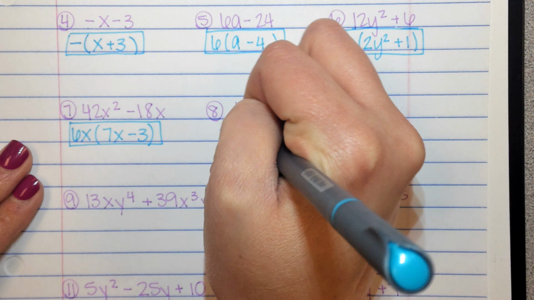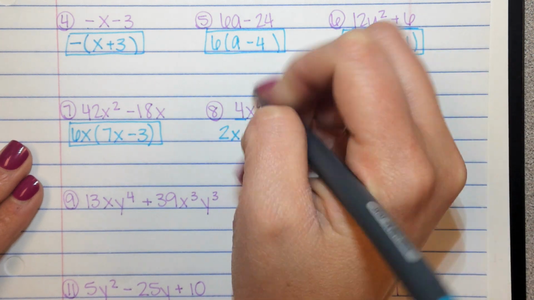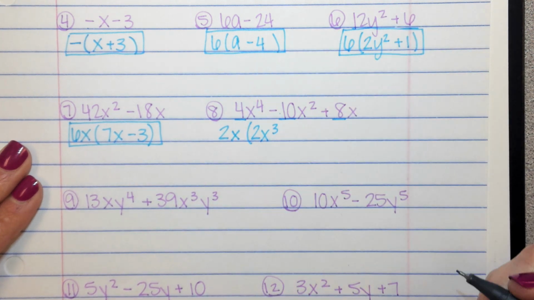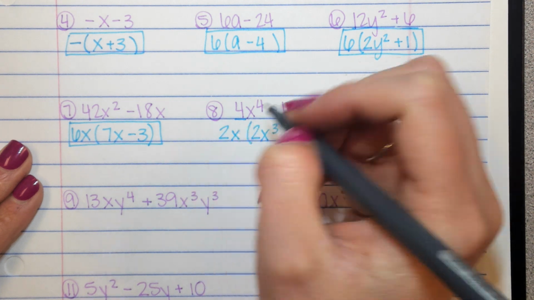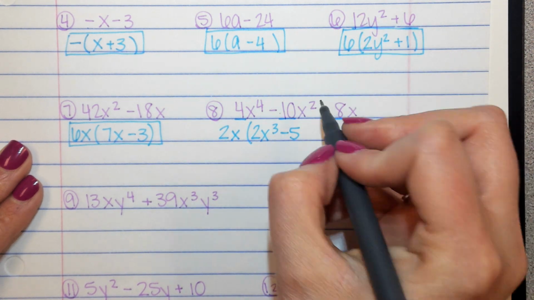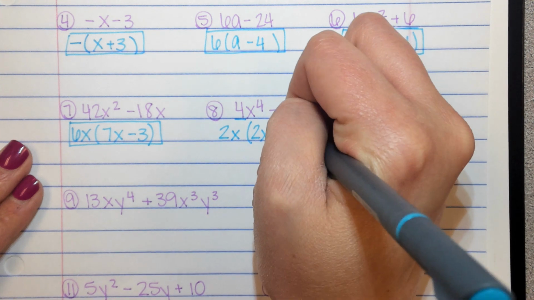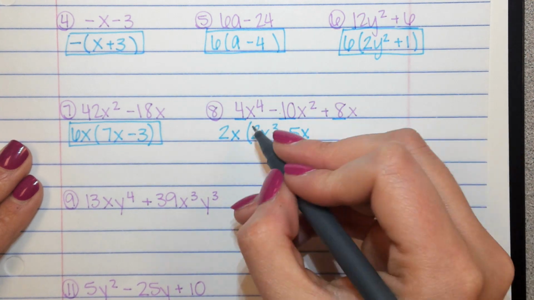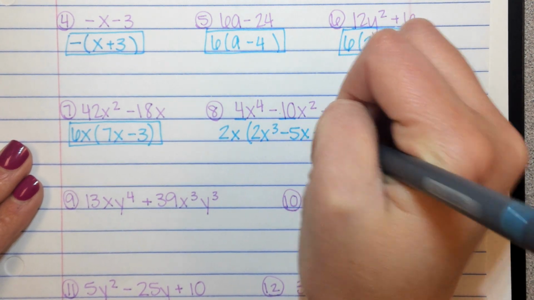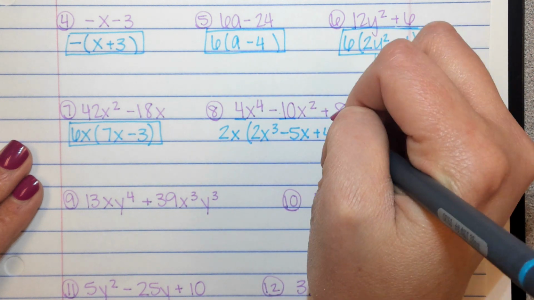4 divided by 2 is 2. If I have 4 x's and take out 1, I have 3 left. Negative 10 divided by 2 is negative 5. If I have 2 x's and take out 1, I have 1 left. 8 divided by 2 is 4. And if I had 1 x but I took it out, I don't have any left.